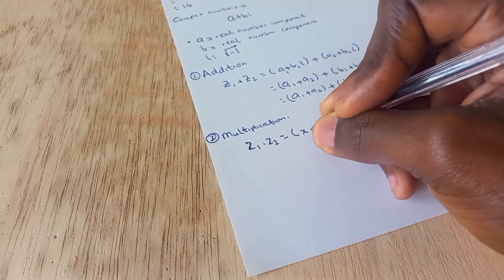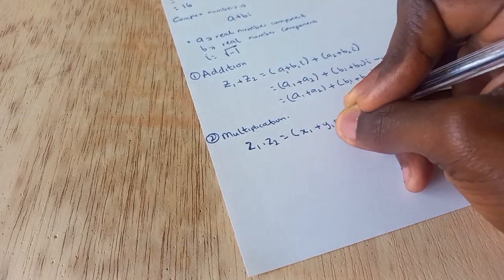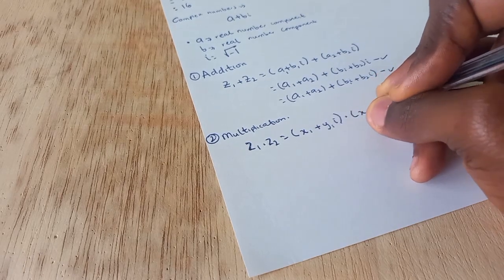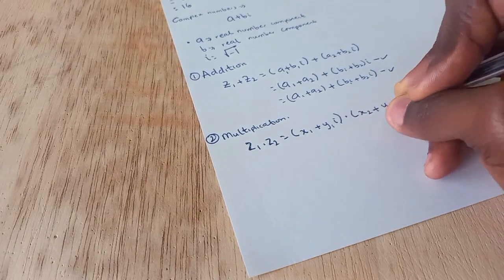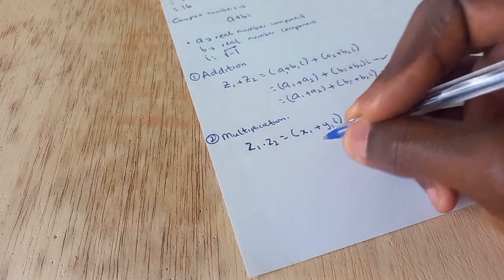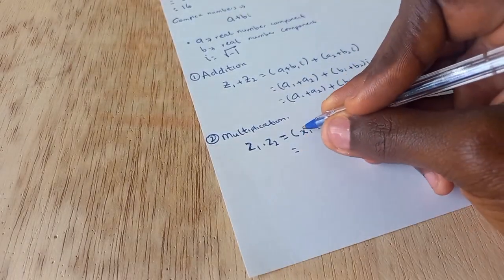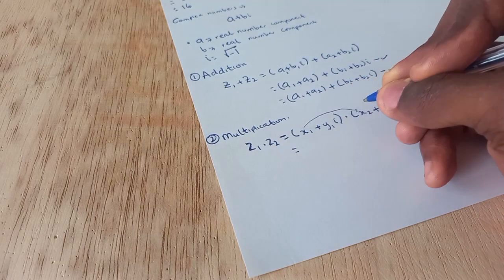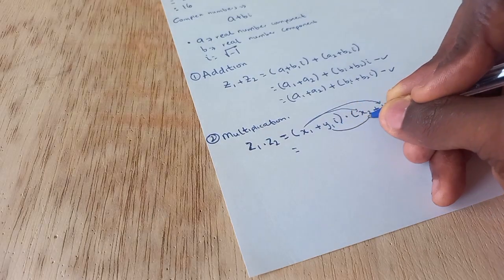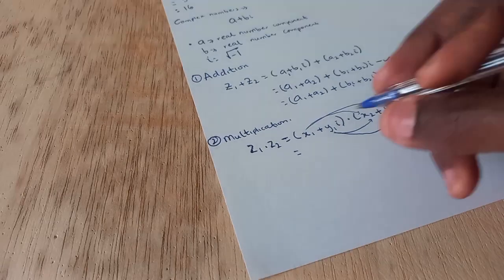Let's bring X and Y. X1 plus Y1I times, let's try solving this. We know that from multiplication we multiply that of this one. Let's say X multiplies this, the Y multiplies this, and the same Y1I multiplies this. Are you following? So let's go.